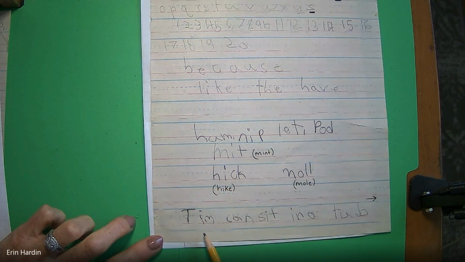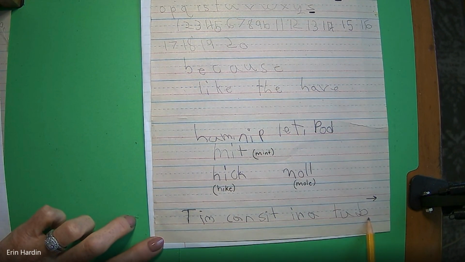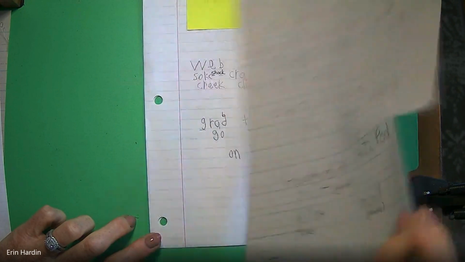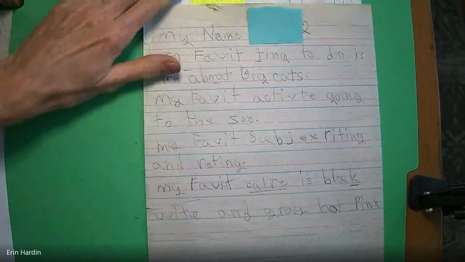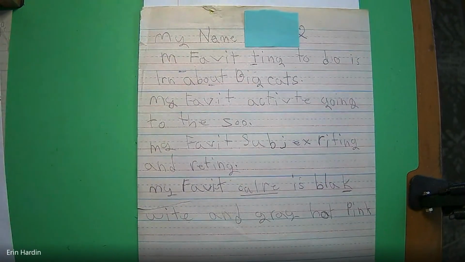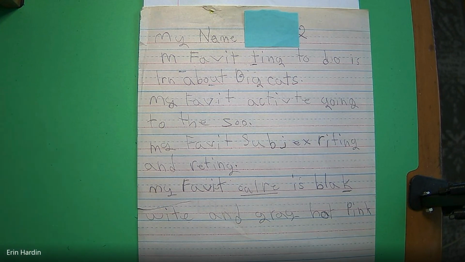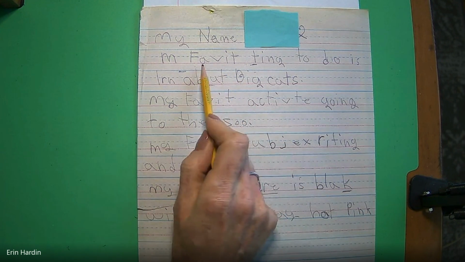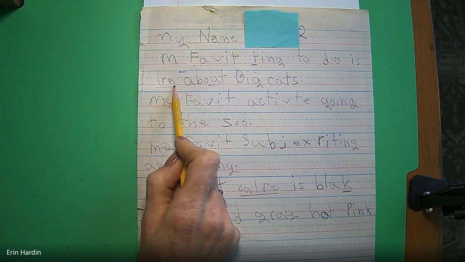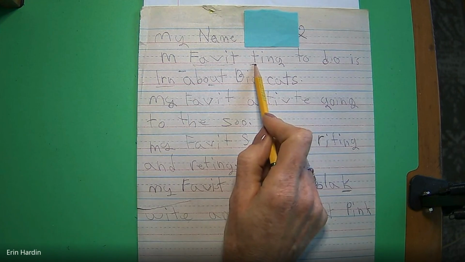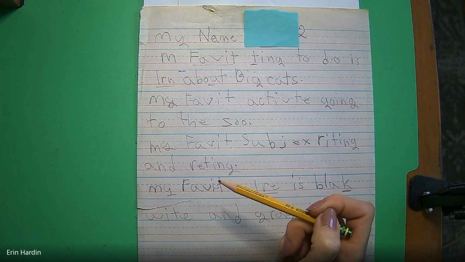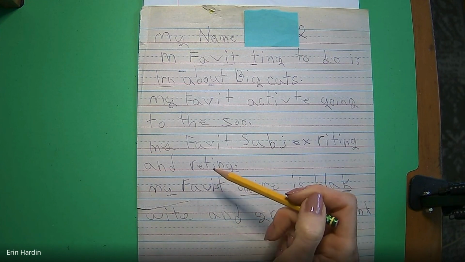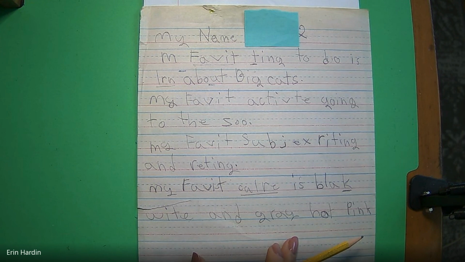I asked her to write a sentence. Tim can sit in a tub. We're missing an ending mark there, ending punctuation. And then on the back, I had her write a paragraph about her favorite things. And we can see here that her writing is mostly phonetic, but there are letters missing in favorite, learn, thing. She's missing that TH sound. We also see a mixture of upper and lowercase letters. So we need to work on proper use of capital letters.